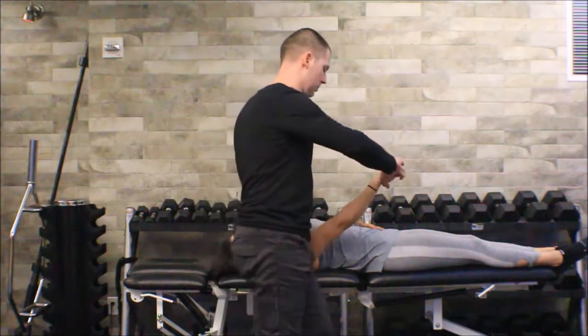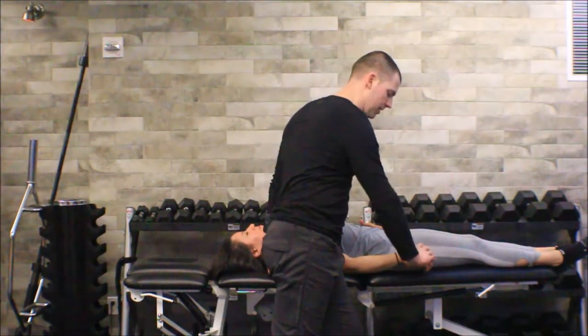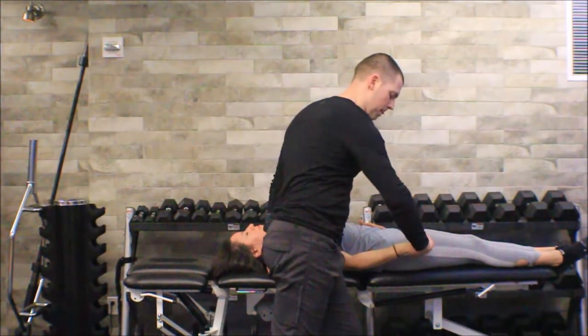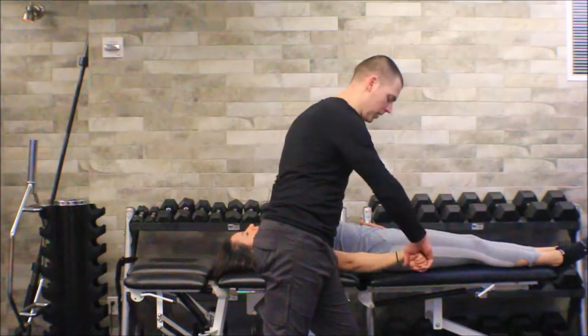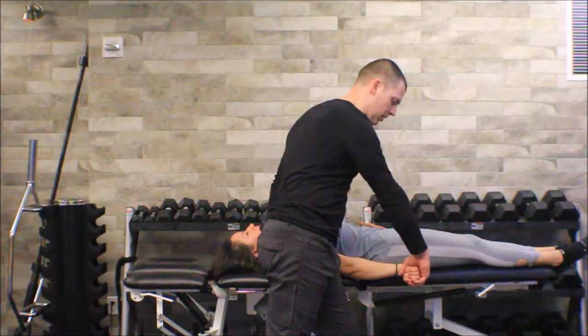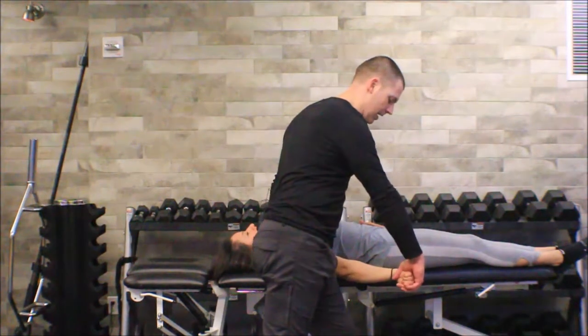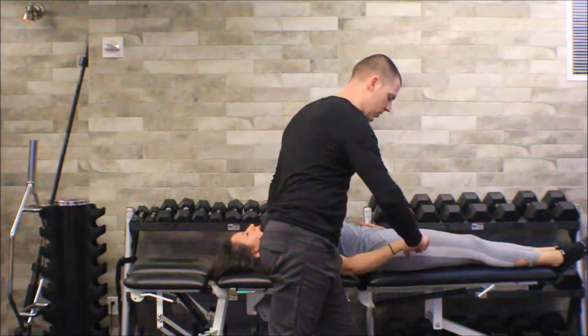Neutral position. Her hand was down by her side. I had her tuck her thumb. I'm going to internally rotate. You can kind of look at internally rotating everything. So pronation, internal rotation of the shoulder, flexion of the wrist, and then I pull out into abduction. Checking all along the way.